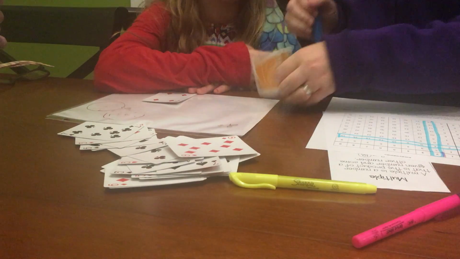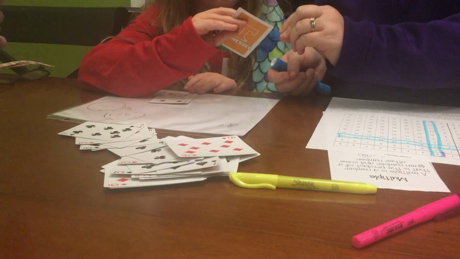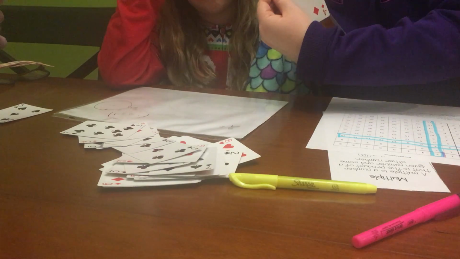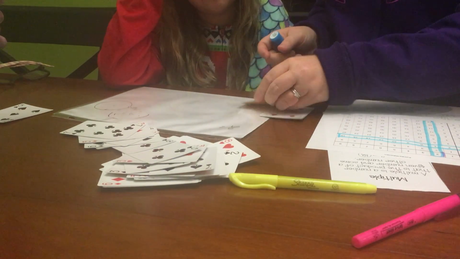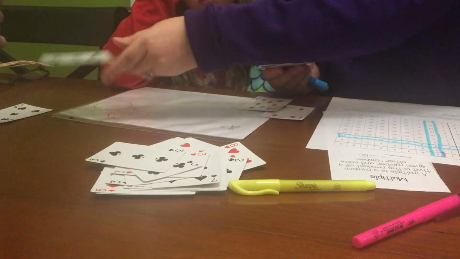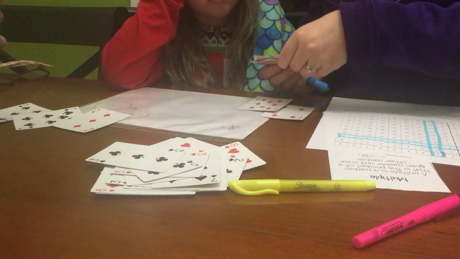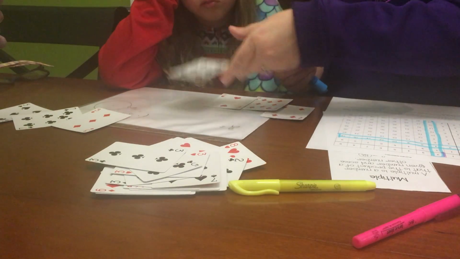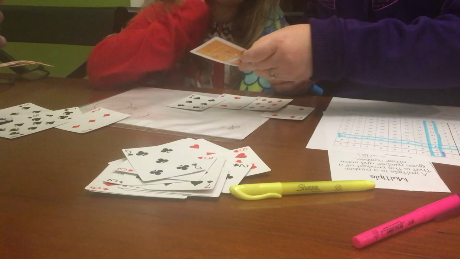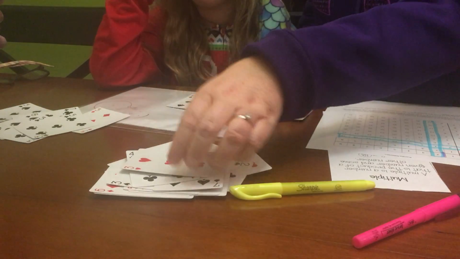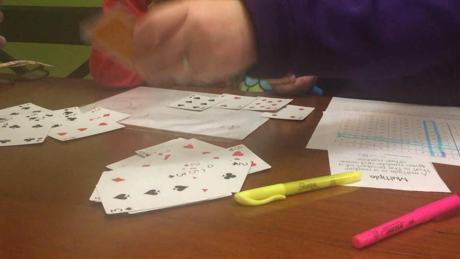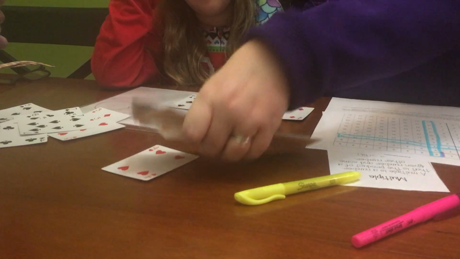So is this a multiple of 2, Macy? No, it's not. So we need to discard that card. Is this a multiple of 2? Yeah. It's 4. So 4 and 8 are multiples of 2. Is 7? Mm-mm. Okay. Is 3? No. Okay. There's 2. There's 6. We've already got 8. So 3 is not. We've discarded it. 5 is not. 4 is. We've already got it. 7 is not.